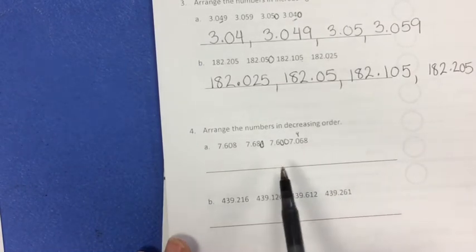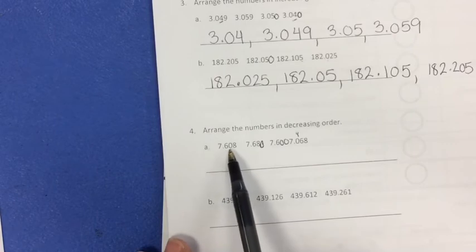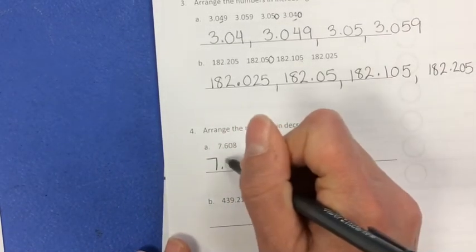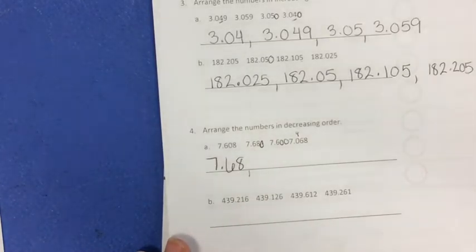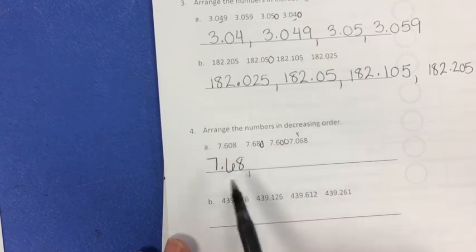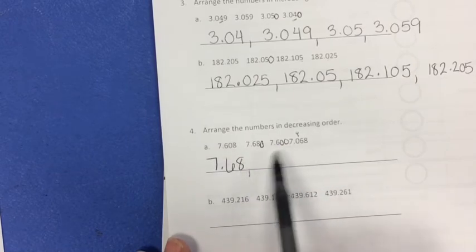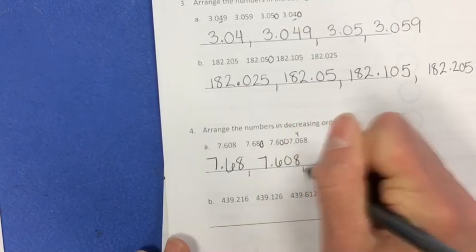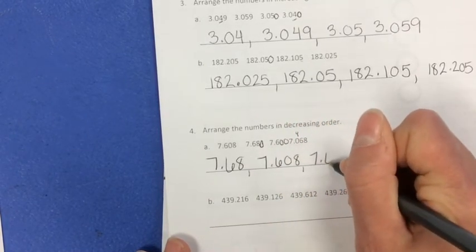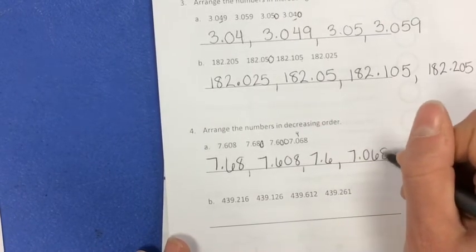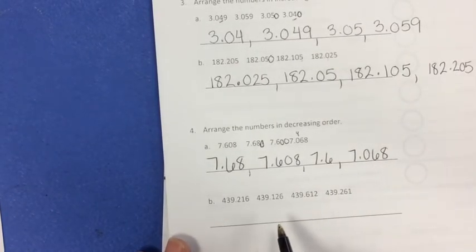Okay, so then what's bigger, a 0 or an 8 or a 0? Well, an 8. So my largest is going to be 7.68. Okay, the next, I had 608 or 600. Well, 608 is larger than 600. So I'm going to say 7.608 and then 7.6. And I already know my smallest is going to be 7.068.